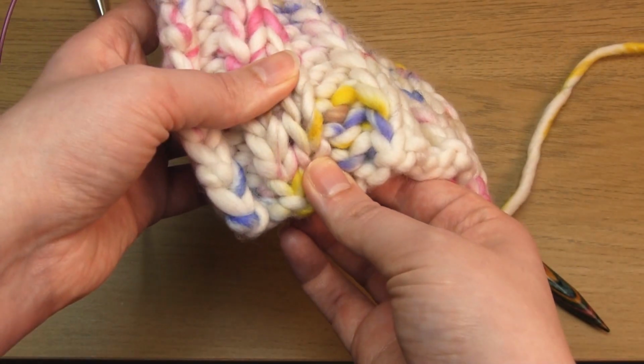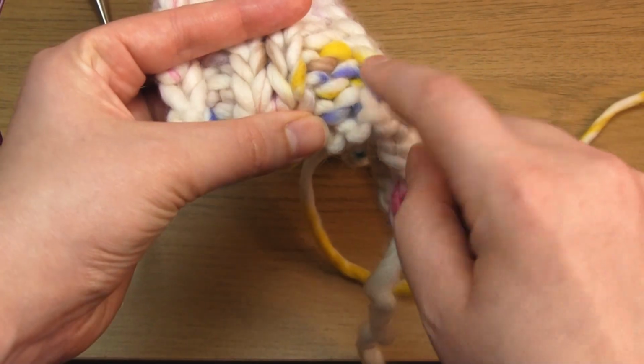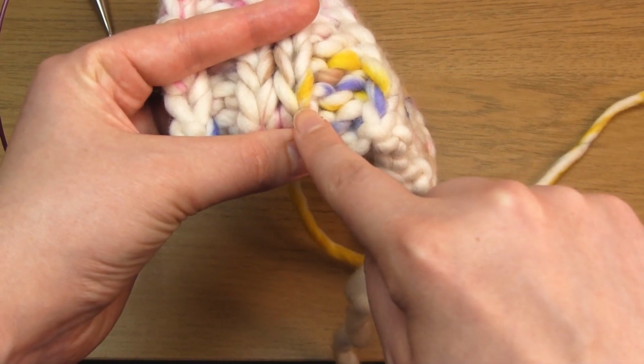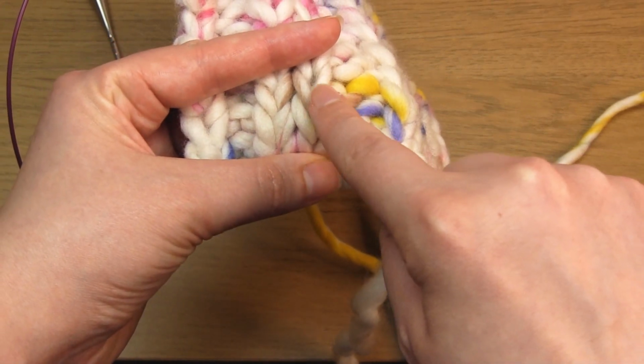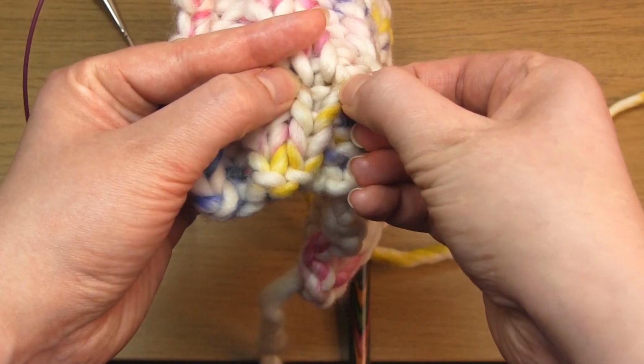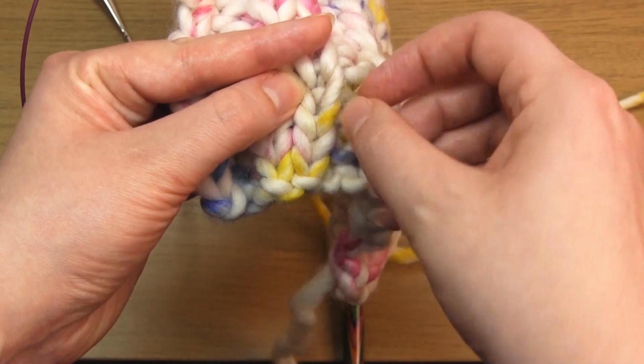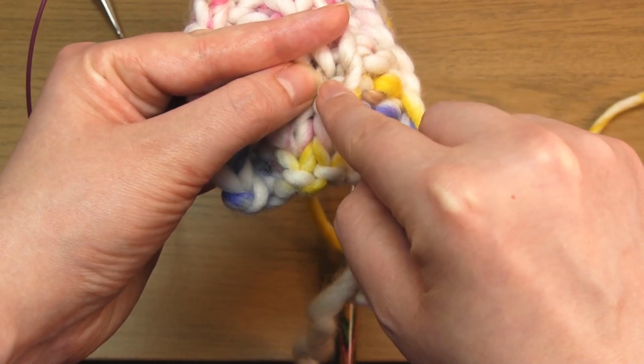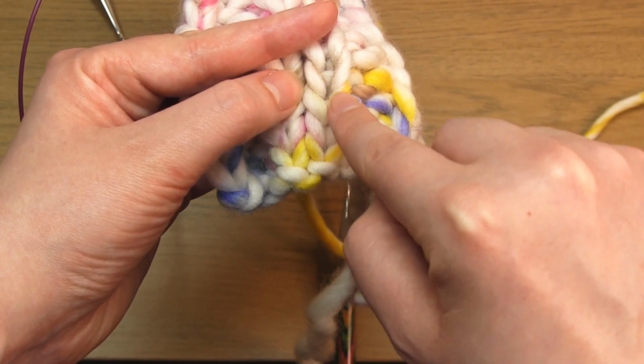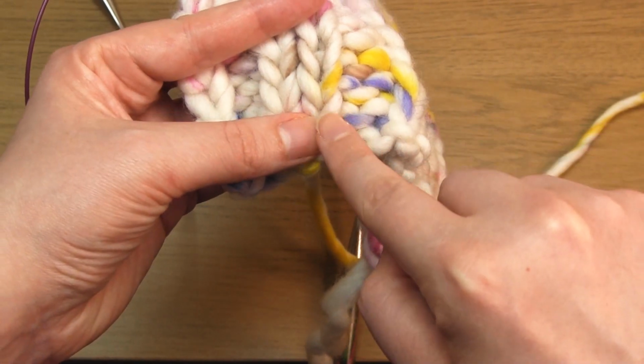Right, so first I'm going to show you a close-up of Stockinette Stitch and I'm going to stretch out the stitches. Hopefully this just gives you an idea of how Stockinette Stitch is constructed and how the loops connect. You'll see that the V shape that you see on the front of the knitting is actually just part of the yarn loop.